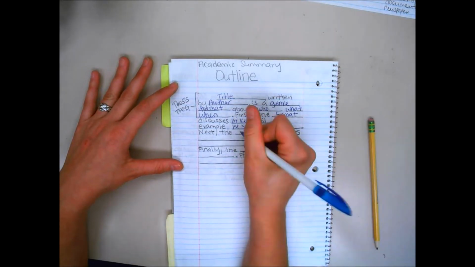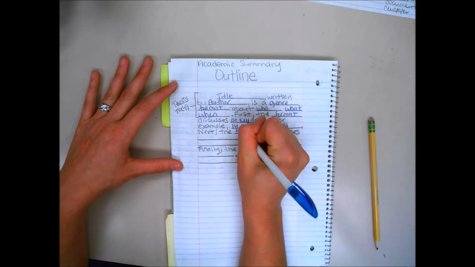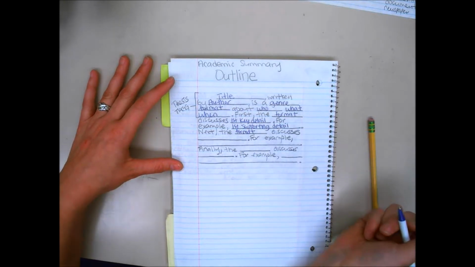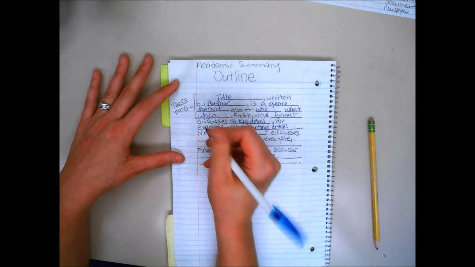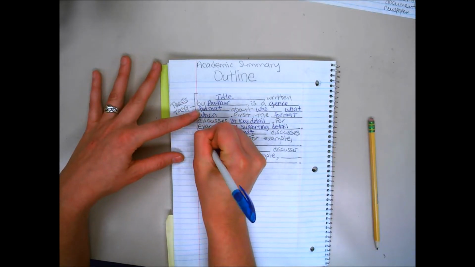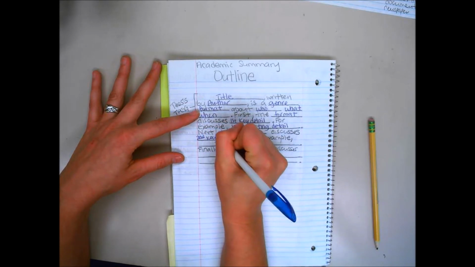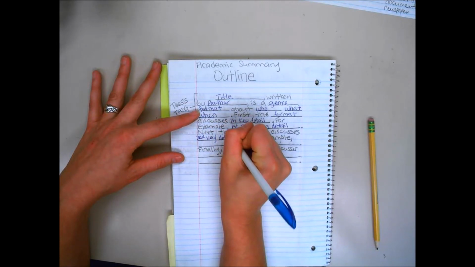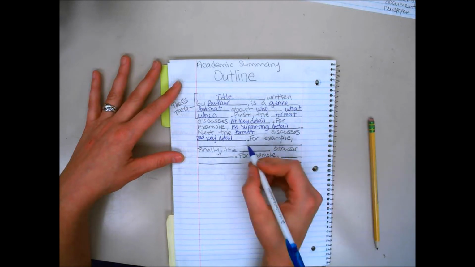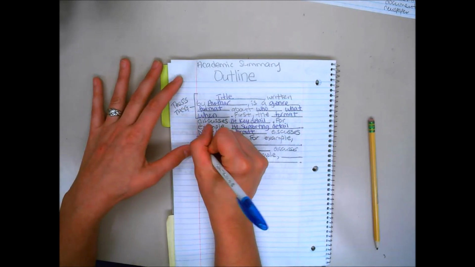Next, again, it's the format. Discusses, this is my second key detail. For example, this is my second supporting detail.